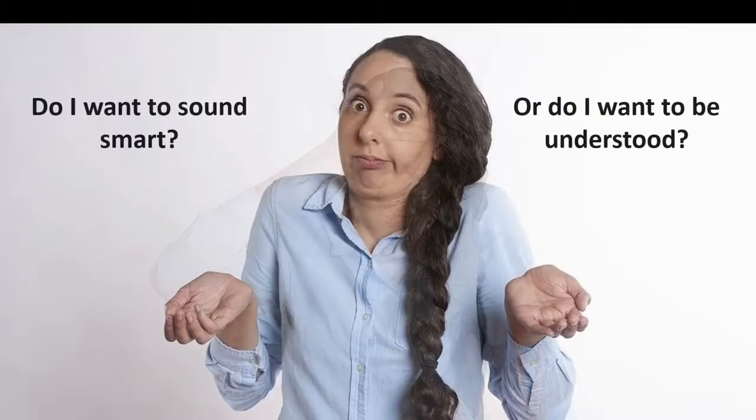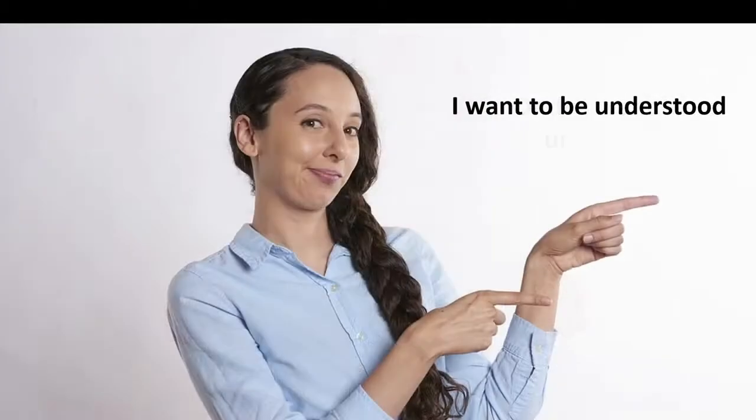This last example is a good example of incohesive writing because it ignores the two basic principles of general to specific and applying cohesion and adhesion through the SEEC structure. So, when it comes to you and your writing, you need to ask yourself these two questions. Do you want to sound smart, or do you want to be understood? For me, my preference is clear. I want to be understood, but it's a personal choice that you can make for yourself.